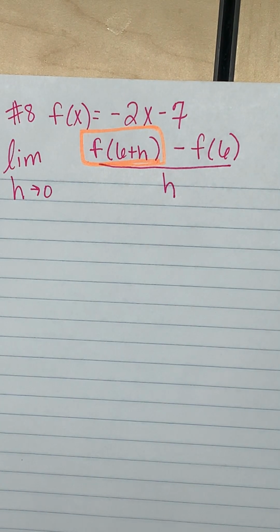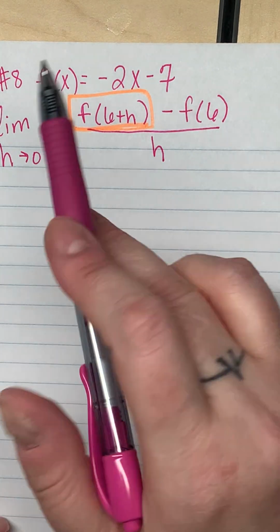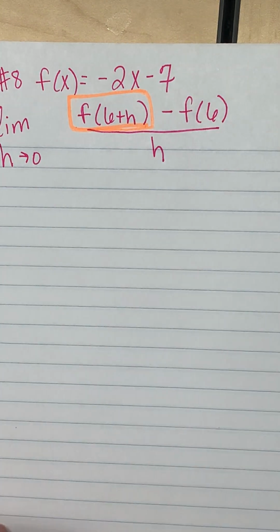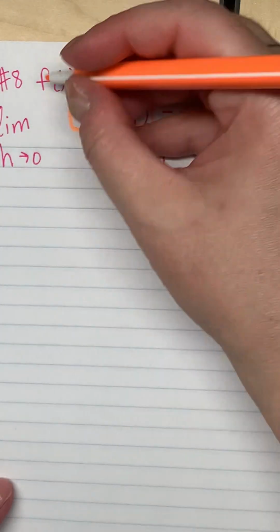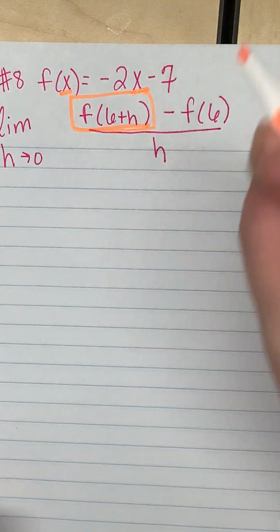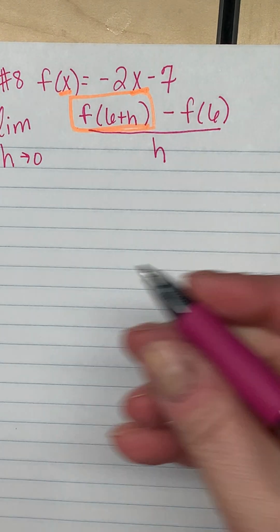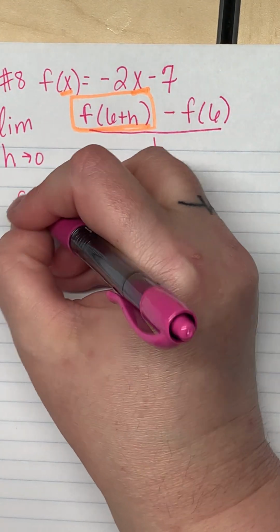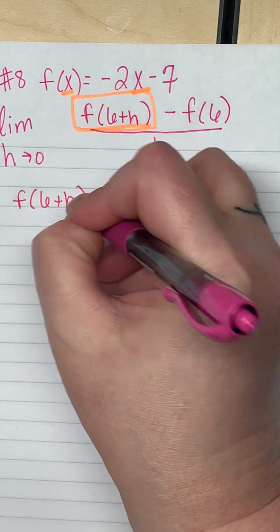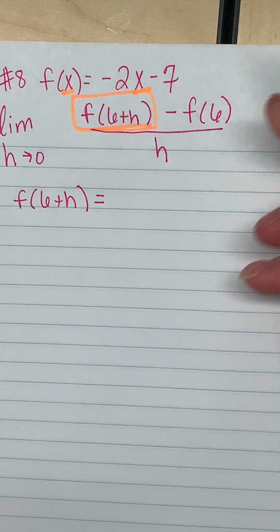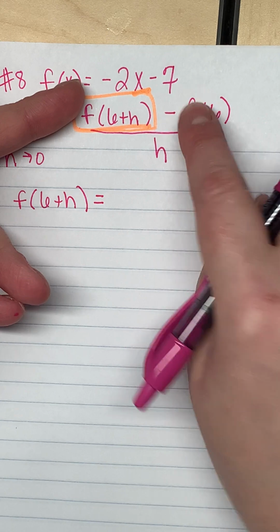To find f of 6 plus h, I'm going to take this f of x, and I'm going to plug in a 6 plus h where all the x's are. So instead of f of x, we now have f of 6 plus h equals, and no more negative 2x minus 7.